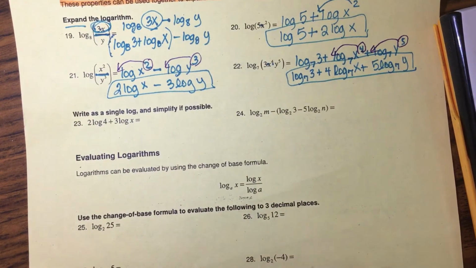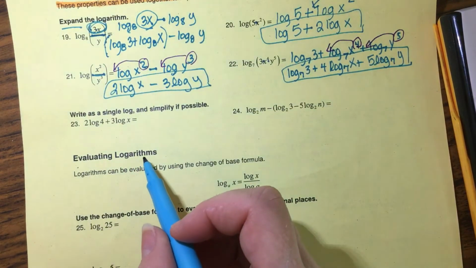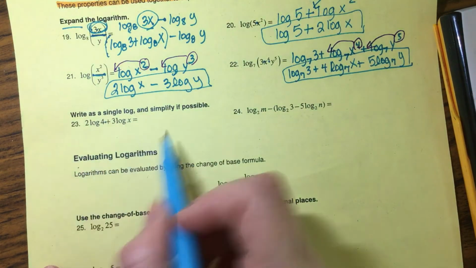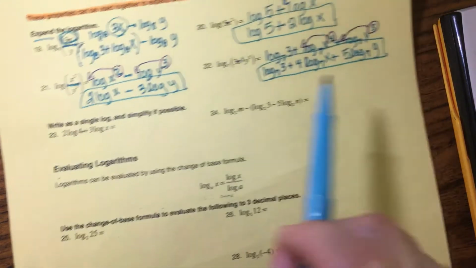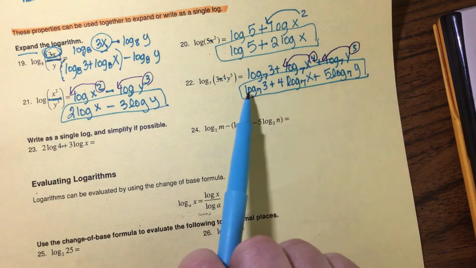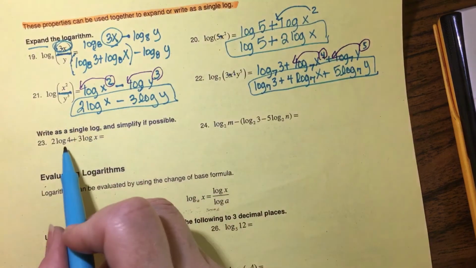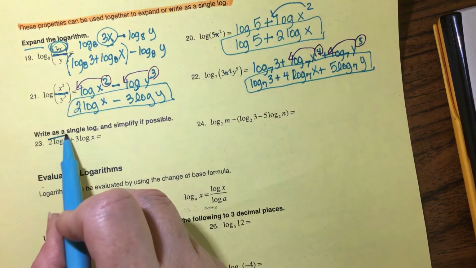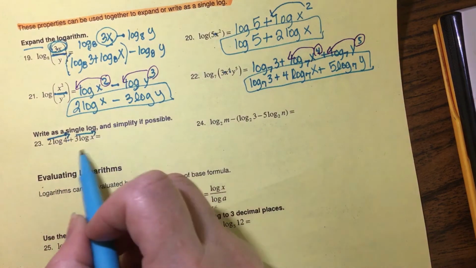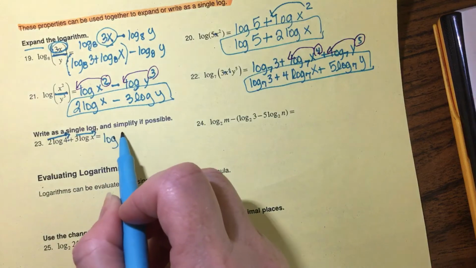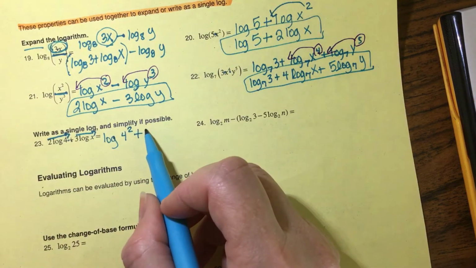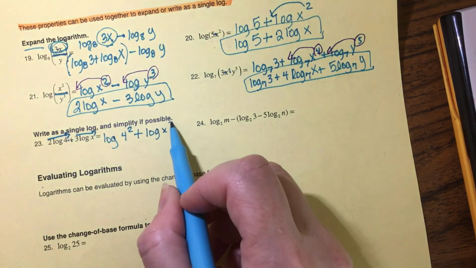23, we're going to go the other way. Write as a single log and simplify as possible. Okay, so first of all, we're going to undo this in the same order that we did. So if we looked up here, we split these up and then we brought the exponent out front. So I'm going to deal with the exponent first. This came from the 4 and this came from the x to the third. So we're going to say we have log of 4 to the second plus, we're going to keep the plus, log of x to the third.